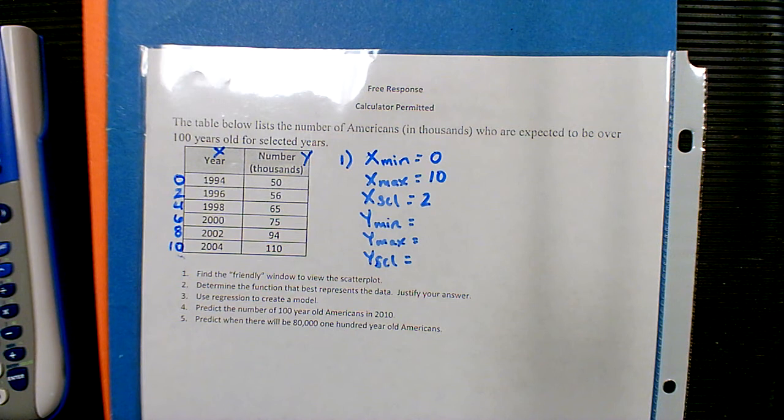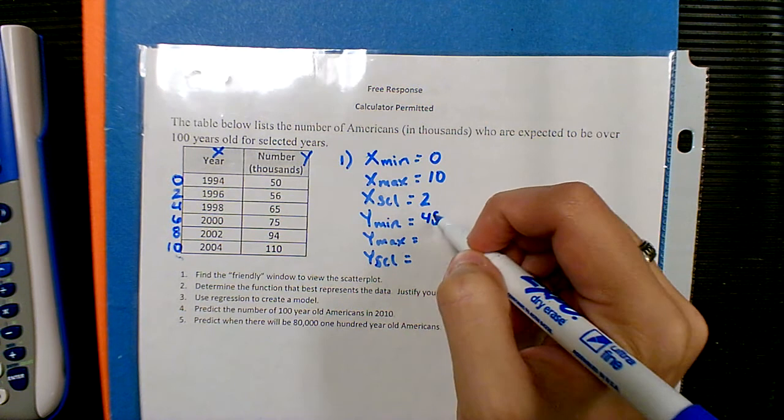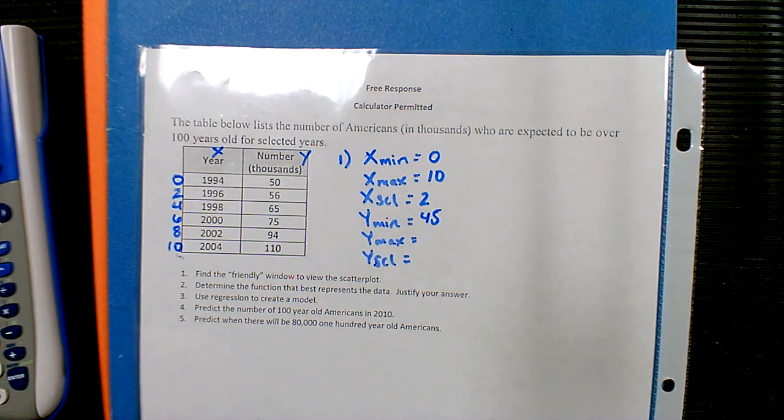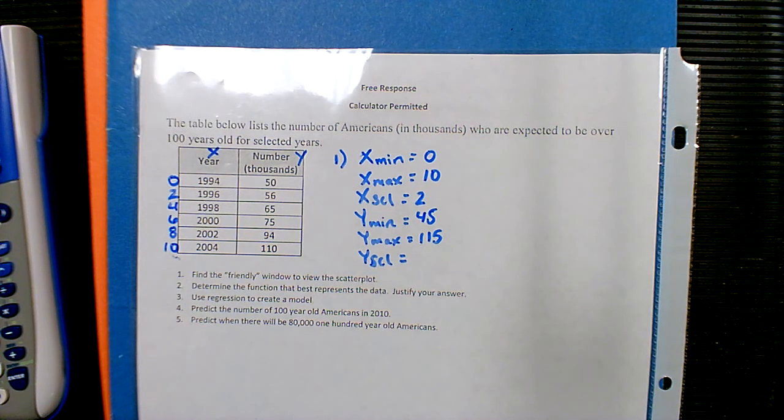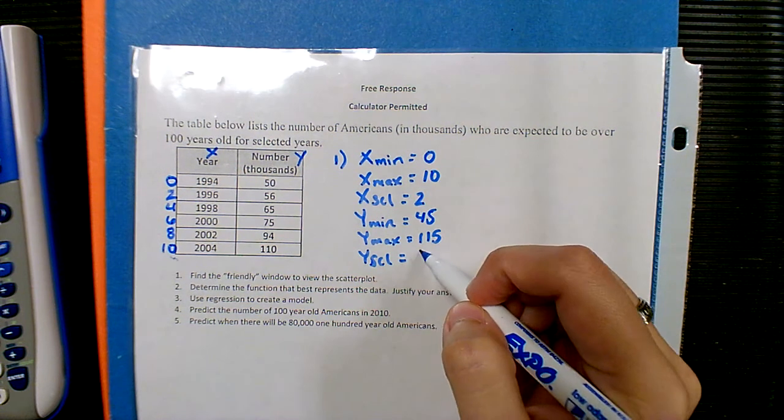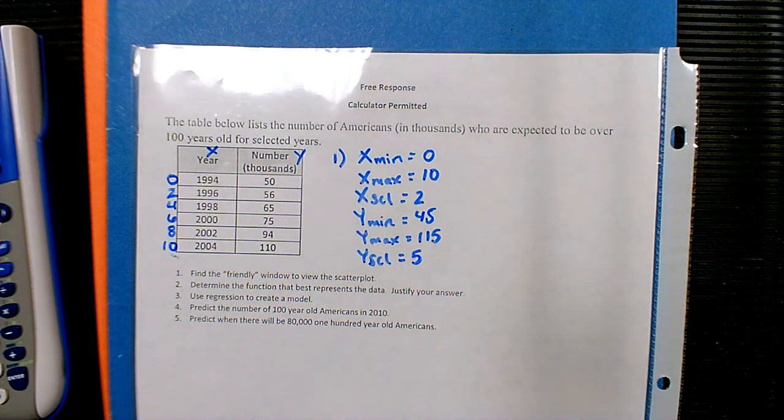All right, what about the Y's, or the people? The lowest Y value is 50. Maybe you want to go a little bit lower than that. Go ahead, Maddie. 45, sure. Highest is 110. Go ahead, Hannah. You could go 115. And what do you want to count by? Go ahead, Marie. 5s, sure. Okay, so without using our calculator just yet, maybe this is an appropriate window we could use once the calculator is necessary. Okay, so let's take a look at 2.